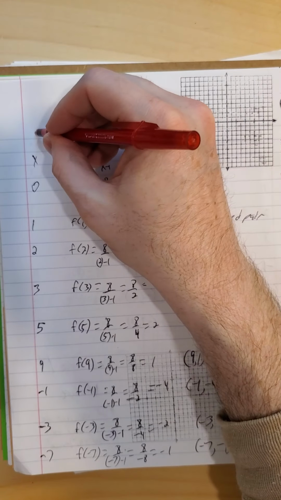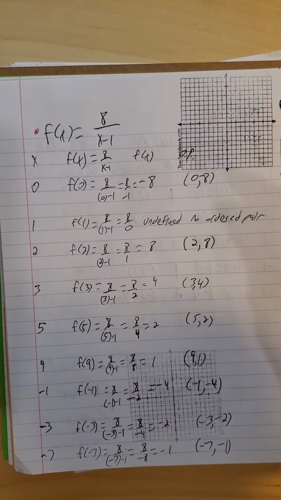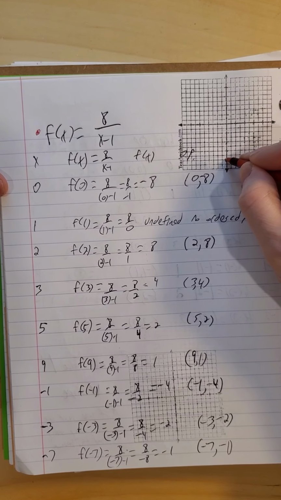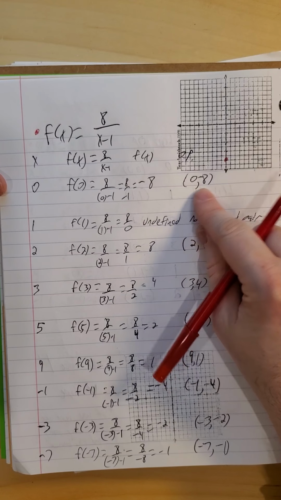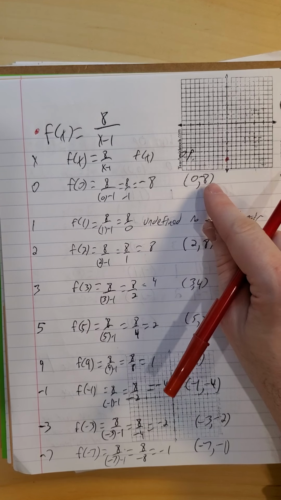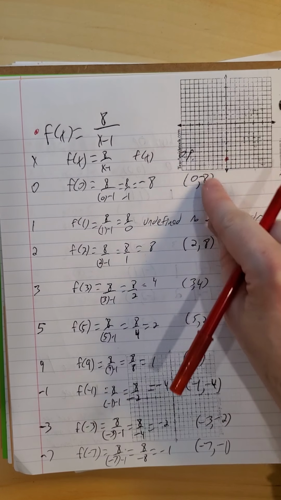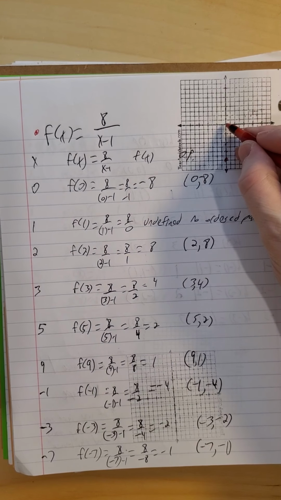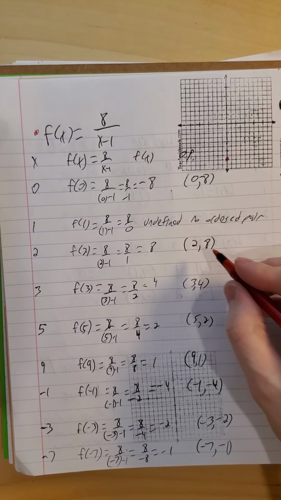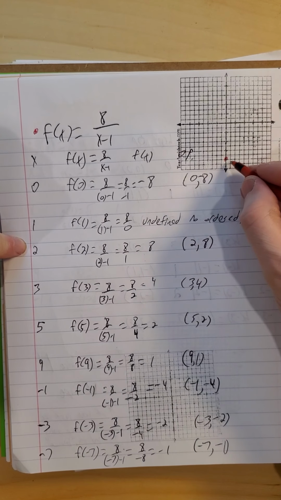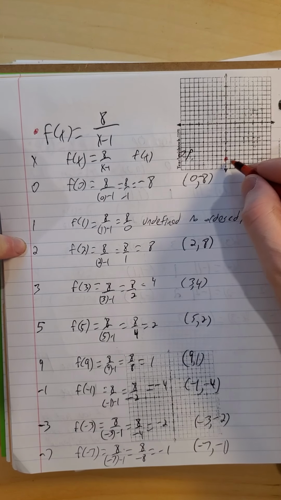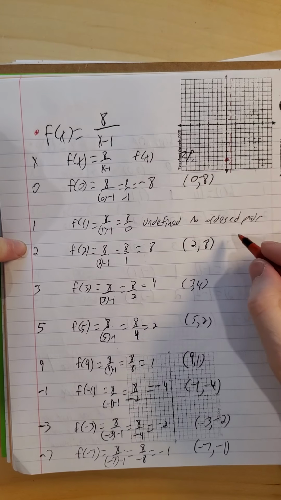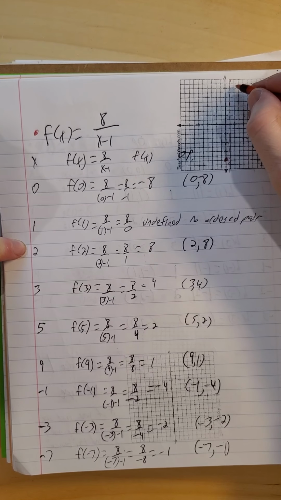And again, I'll do these in red and the pattern in blue. So we have 0, negative 8. Left and right 0, down 8. For some reason, when 0 is involved, is when I see the most mistakes of accidentally going left 8 and up and down 0. Remember, the order still matters. Left and right 0, so stay parked where you are, then drop down 8. We had nothing happening at 1. You'll see why in a moment. I'm just going to draw a little dotted line there. At 2, we have an output of positive 8.